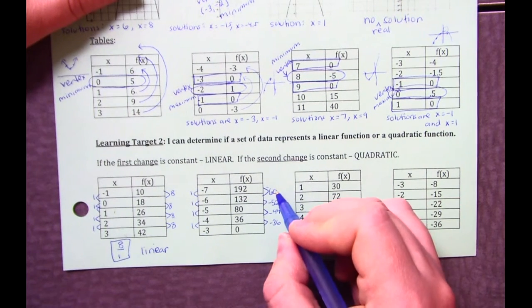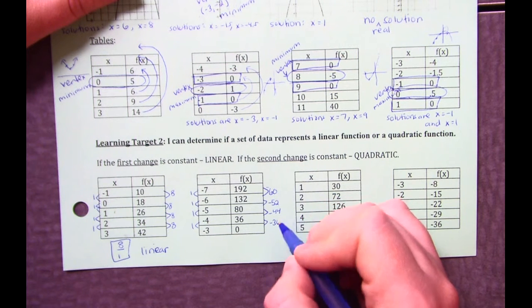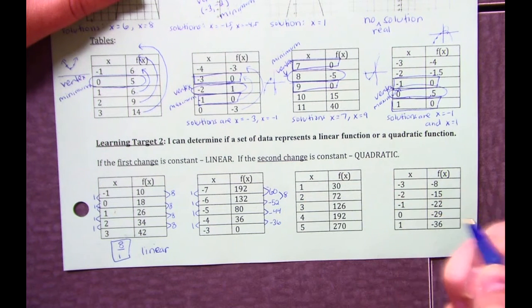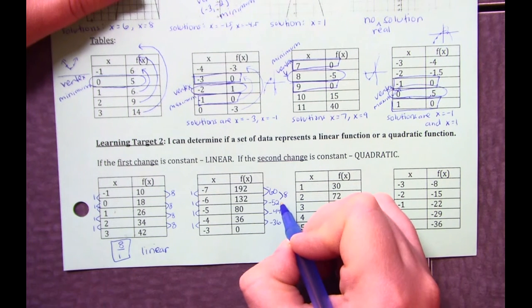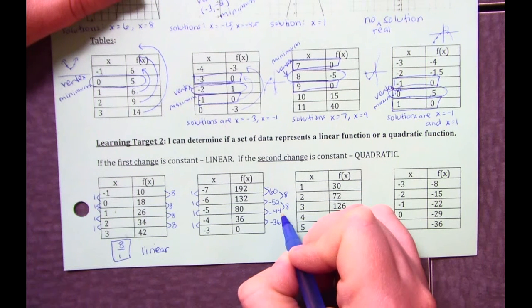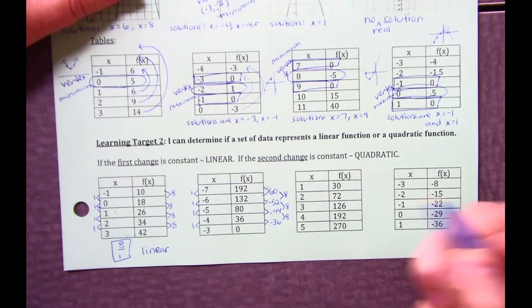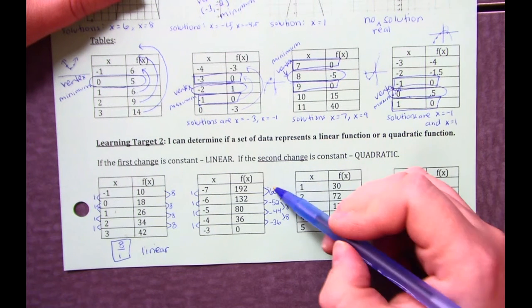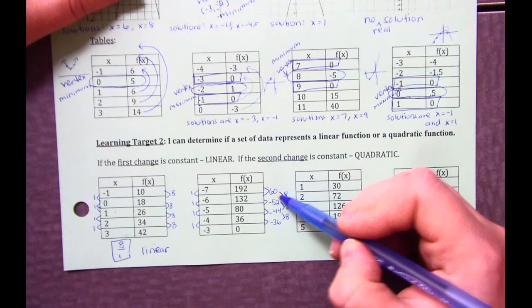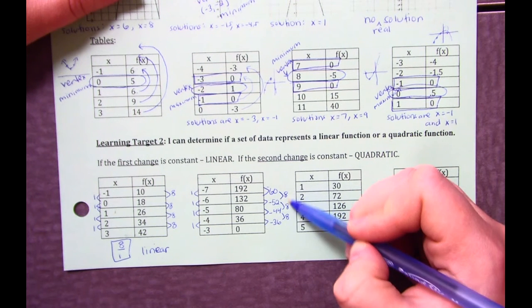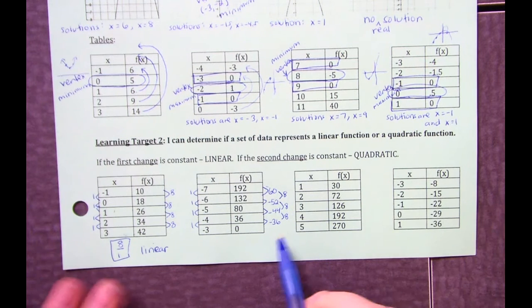But now let's take the change of this change. From negative 60 to negative 52, it's changing by 8. From negative 52 to negative 44, it's going up 8. And from negative 44 to negative 36, it's going up 8. So this is like my first change, and this is like my second change, or my first difference and my second difference.